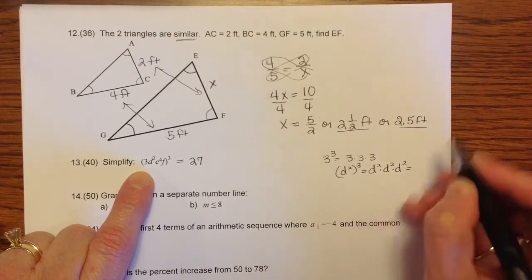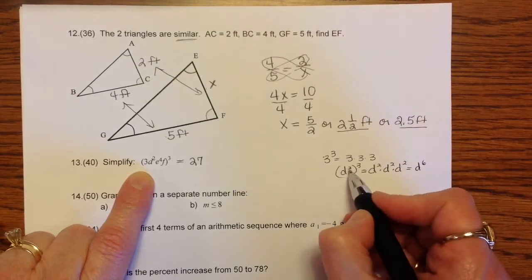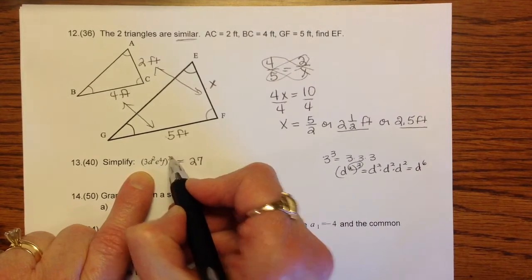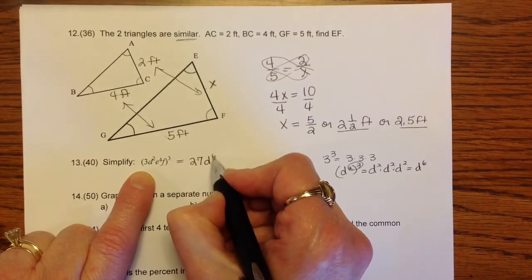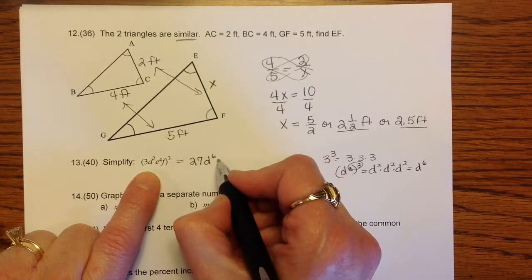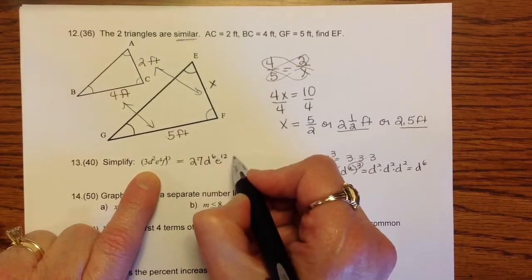Now do we see a shortcut? Sure. We have 2, 4, 6 d's. And look where that 6 came from. You can multiply those. So we just say 2 times 3, so we have d to the 6. You've got e to the 4th to the third. 4 times 3 is 12. And f, now don't forget that f is raised to the 1, so 1 times 3 would be 3.